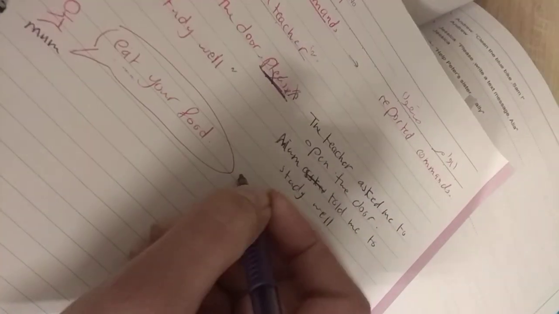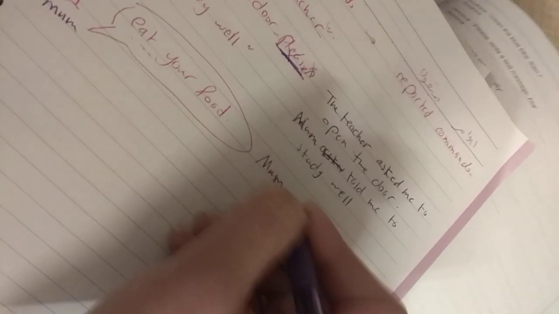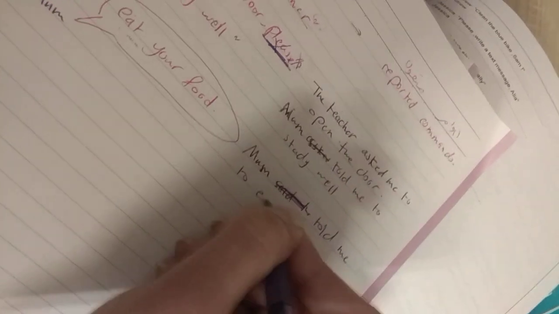The last one here, we said she is a mom. Mom said that, or mom told me to eat my food.